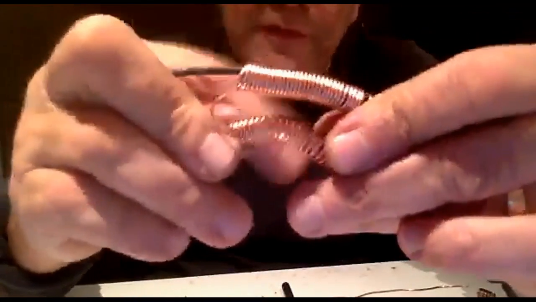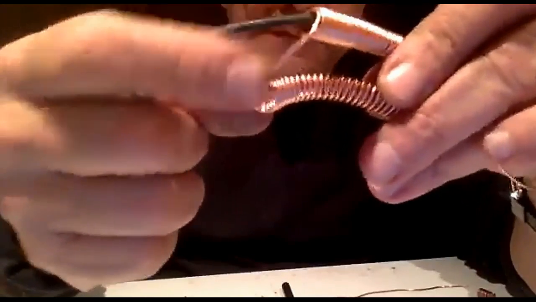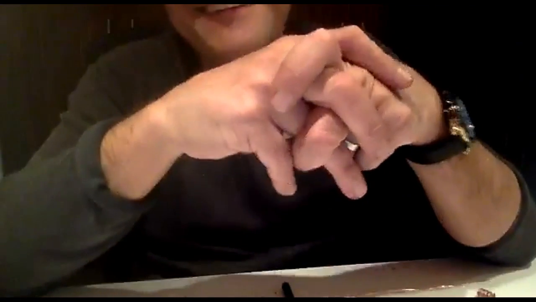The same thing, but only this connection is together. You just twist it, and you don't have to mess with an extra wire. Actually, an extra connection, I mean.